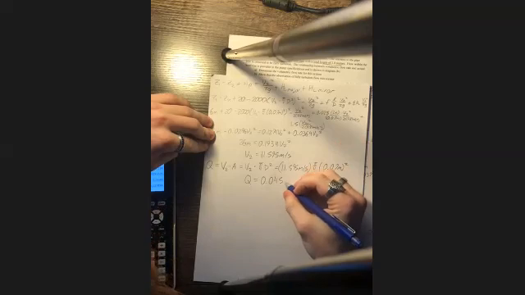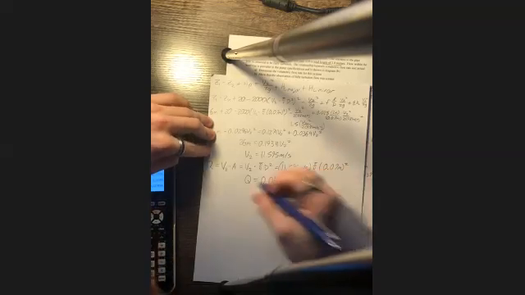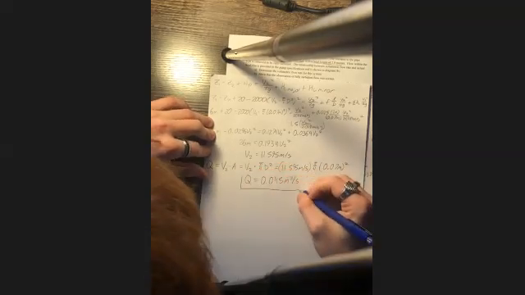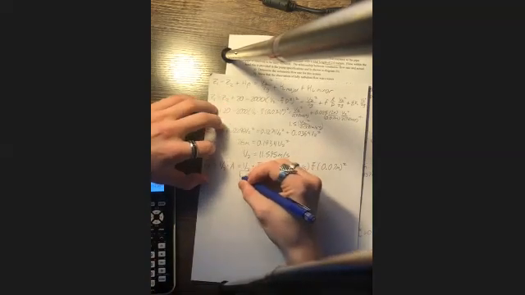Solve it on my calculator. Okay. Volumetric flow rate is 0.045 meters cubed per second. And this is our answer for part A.